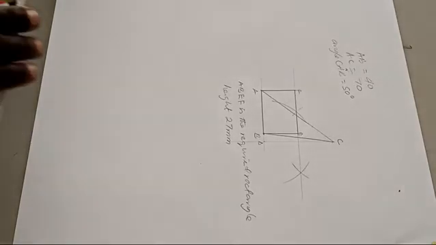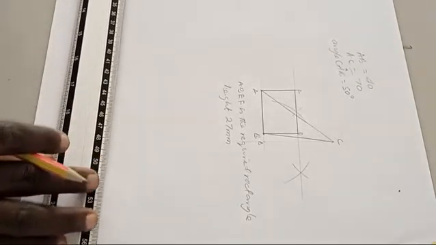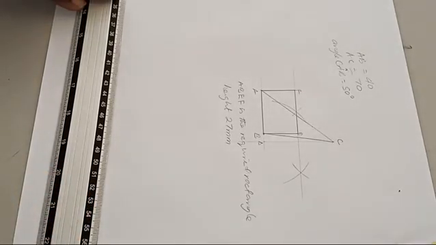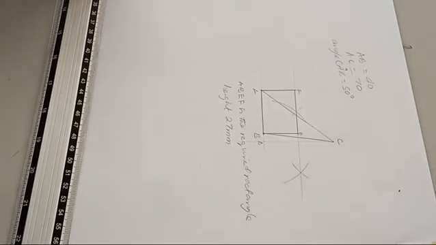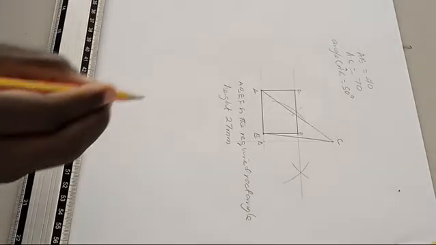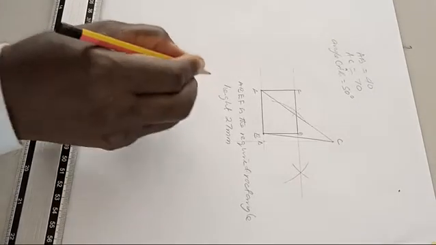Now it's very simple. All you need to do, you can start from the base, because according to the question, the parameters for the quadrilateral are as follows.